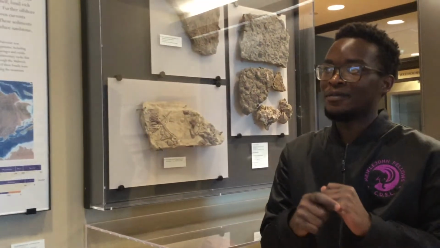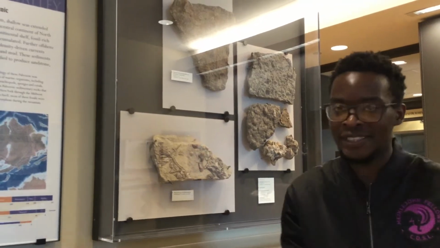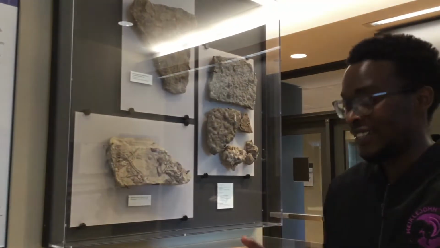So after we've spoken about these stromatolites and the bacteria that formed them, you might be asking yourselves, okay, that sounds interesting, so it's just a rock. What's the significance of this rock? So we're going to talk about why this rock is very significant in human evolution.